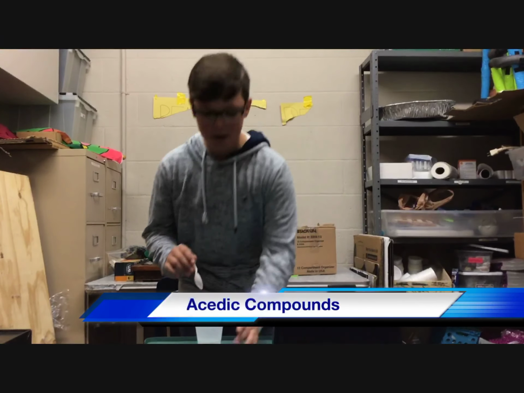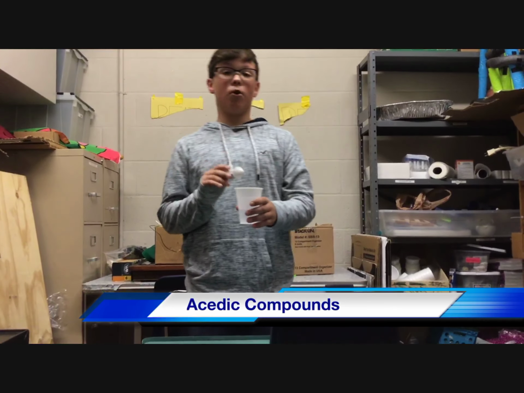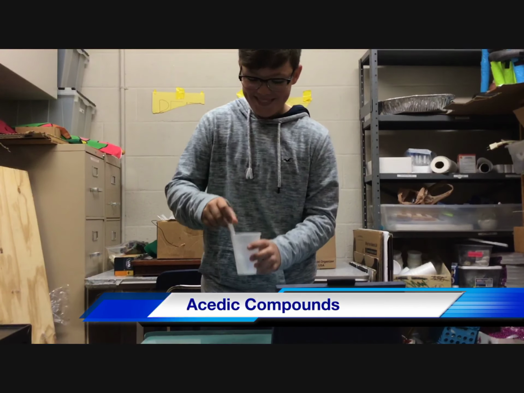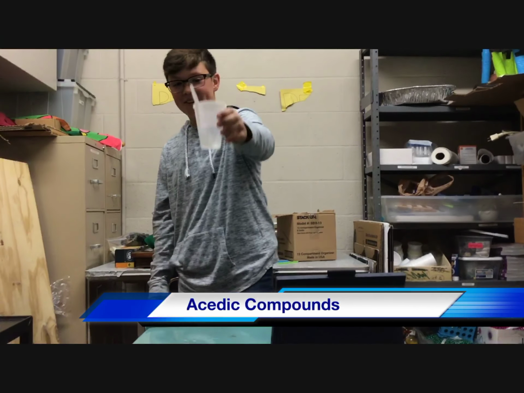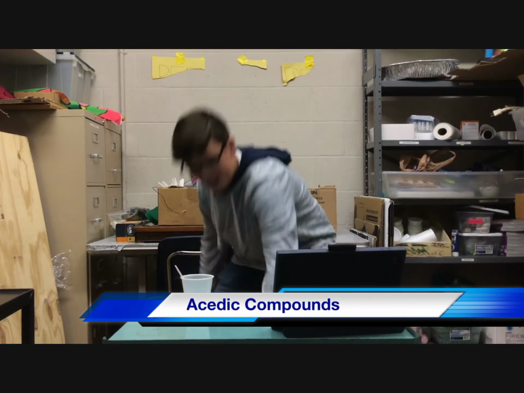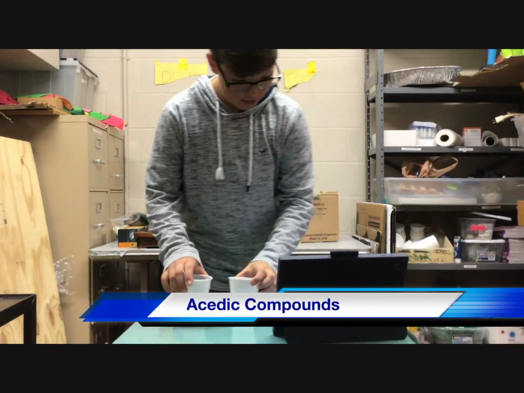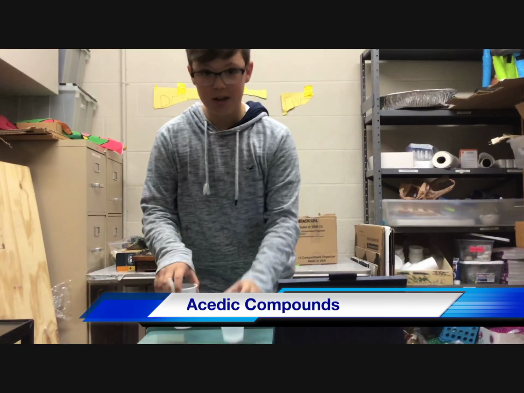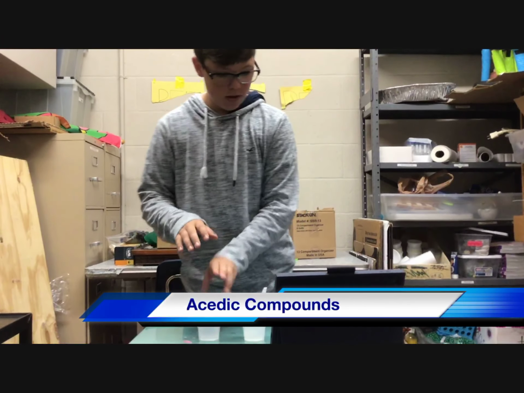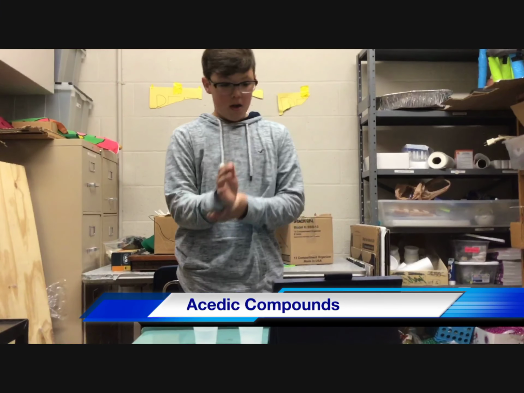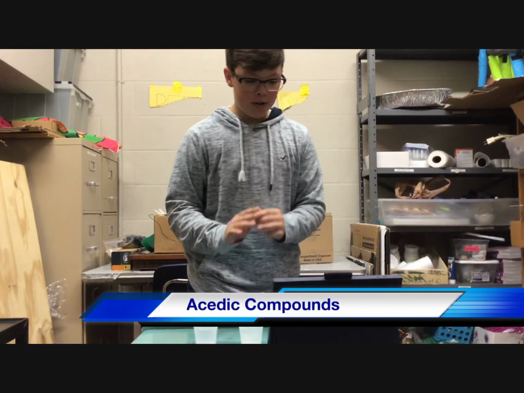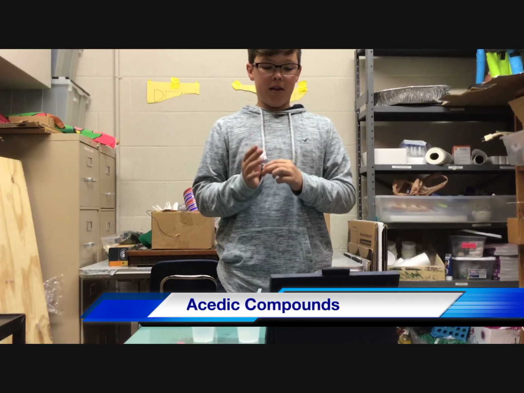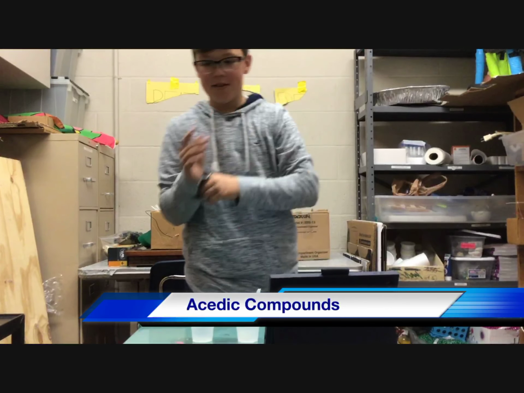Okay, so here's an example of a very acidic compound, hydrochloric acid. And what I do... Okay, so now here's hydrochloric acid, and here is water. They look very similar. The only difference is, this one's very dangerous, and this one isn't. So, from research, I found out hydrochloric acid is made when you mix hydrogen and chlorine in water.